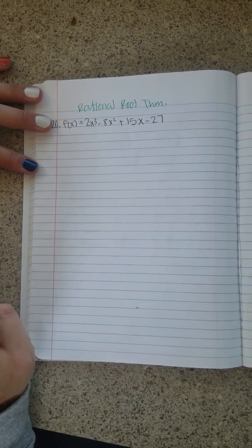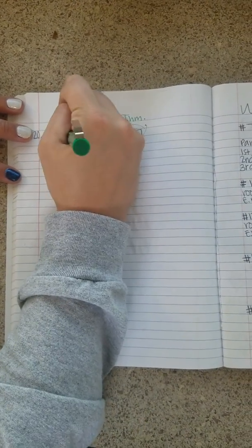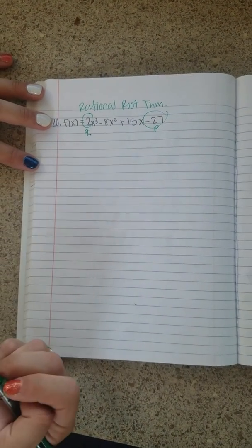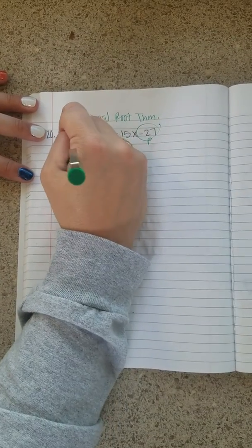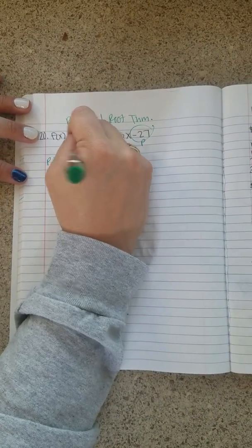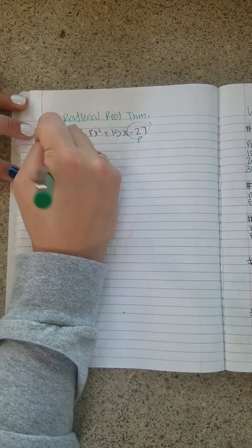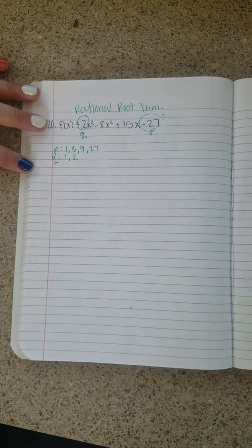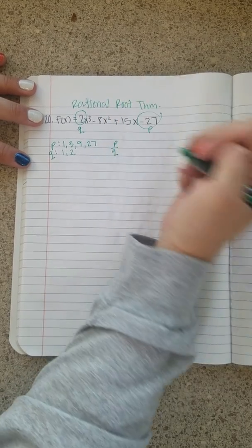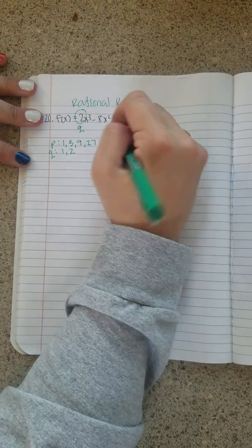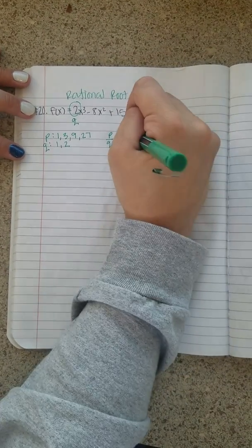So step 1 is to identify P and Q. P is always the constant, and Q is always your leading coefficient. So my factors of P are 1, 3, 9, and 27. My factors of Q are 1 and 2. So then you take all your p's, divide them by all your q's, not q divided by p, only p over q. It's plus and minus because we have to include our negatives now.